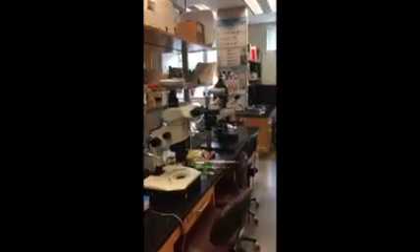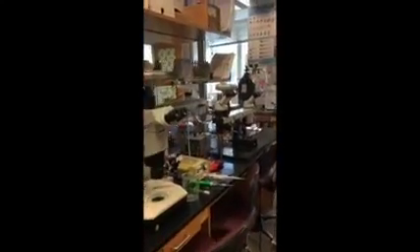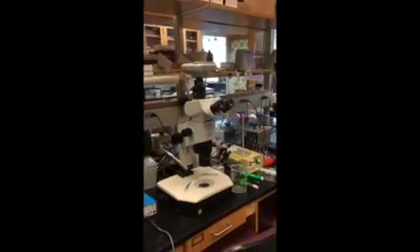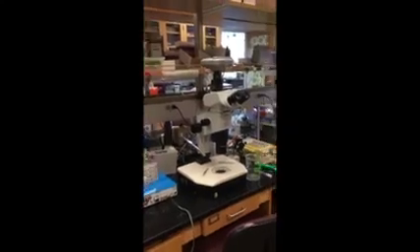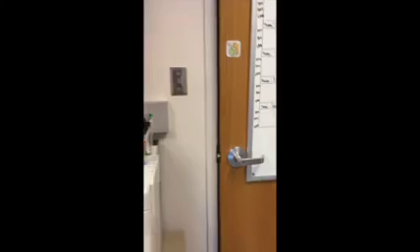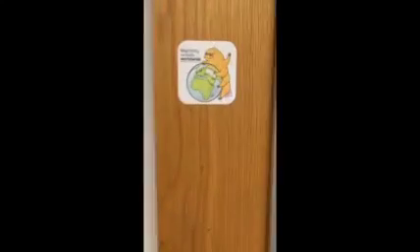Back in the main lab, you can see that we have dissecting microscopes where we do our embryological manipulations, injections, dissections, transplantations, as well as just looking at embryos after we've done particular procedures to them. But my favorite part of the lab is through this door.